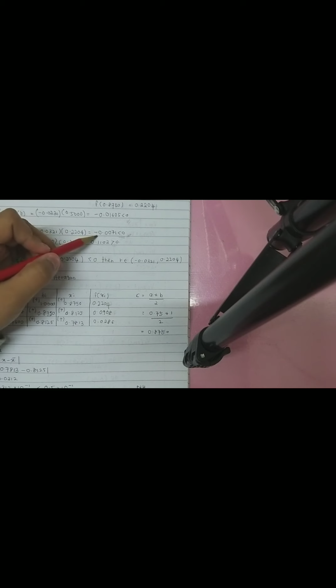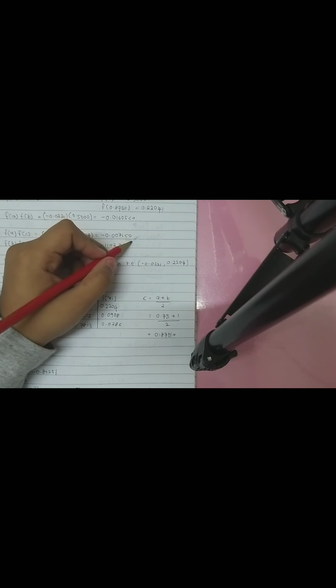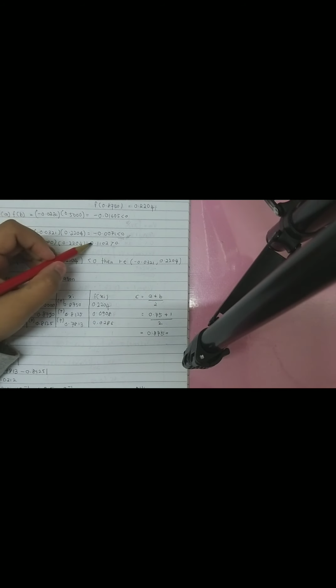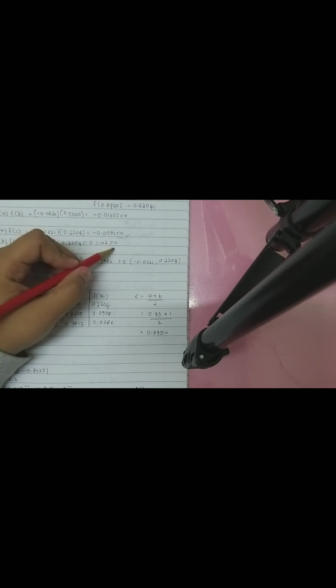After that, we will substitute the value into this equation, f(a) times f(c), and then we will get negative 0.071, which is less than 0. Second, we use f(b) times f(c), and then we will get 0.1102, which is greater than 0.